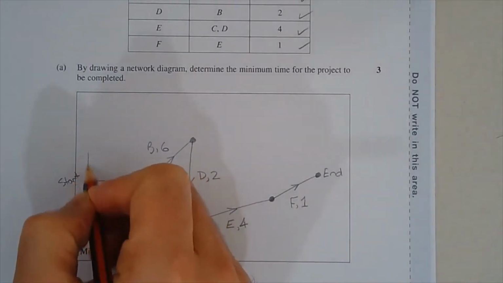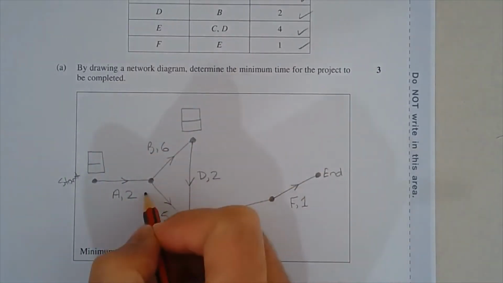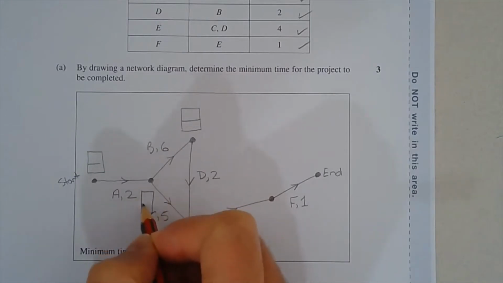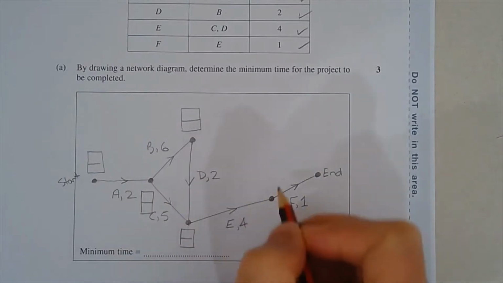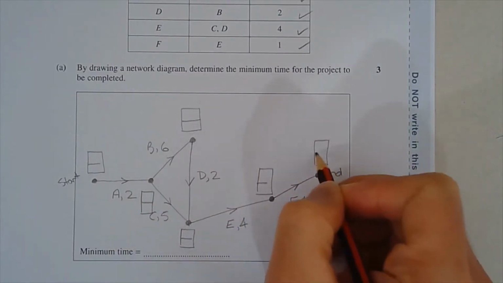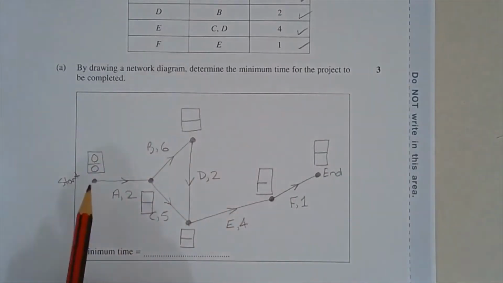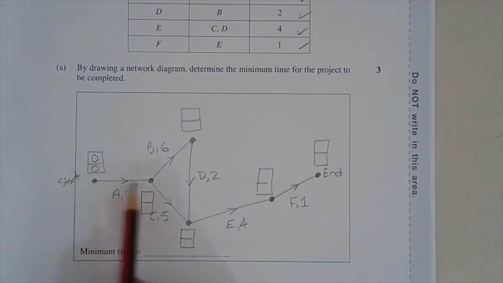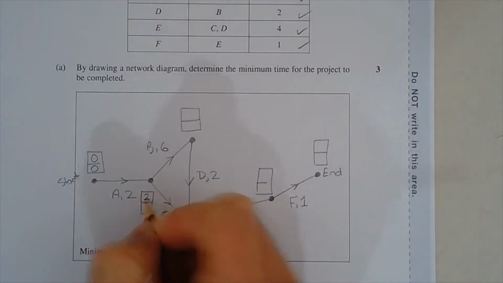So I might draw some dominoes here. And there's one here as well. One here. One here. And one here. Okay. So from the start, A must be on the critical path. It's the only activity from the start. So there's 2 hours there.